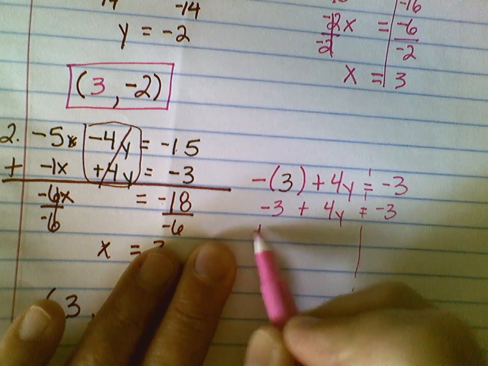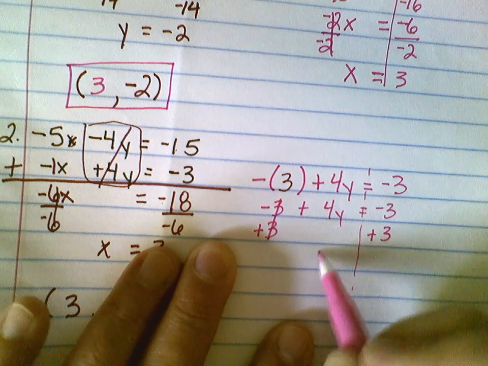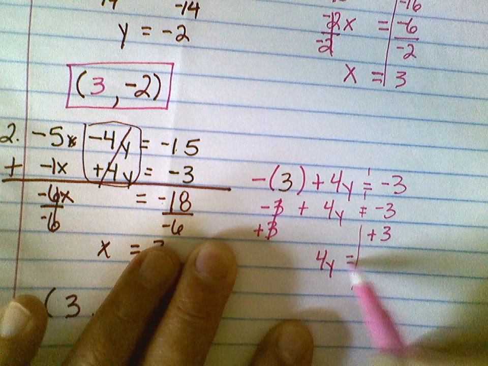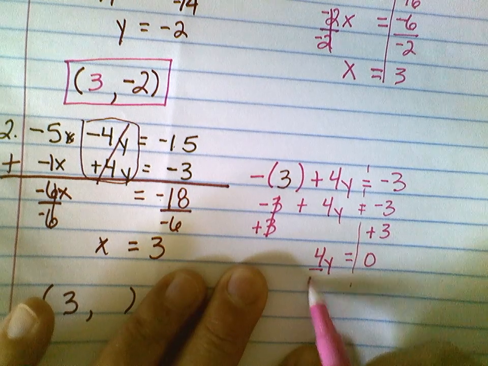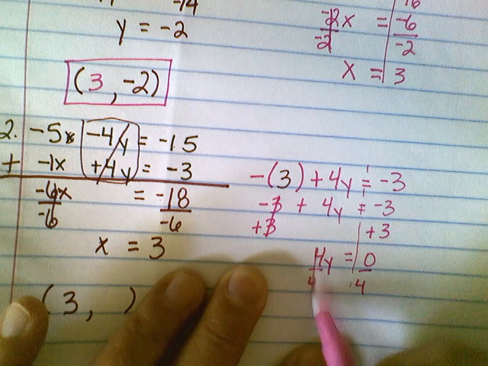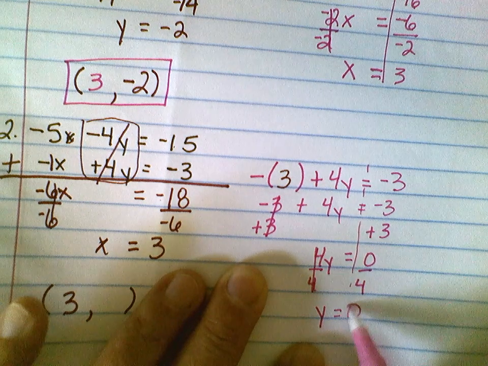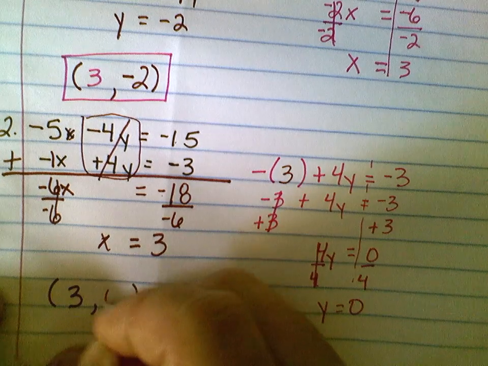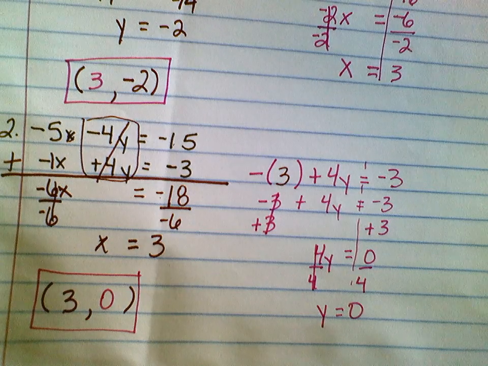I'm going to need to add the 3 over to this other side. So that gives me 4y equals 0. And then I have to divide both sides by 4. And 0 divided by 4 is 0. So my y value is 0. And here is my solution.